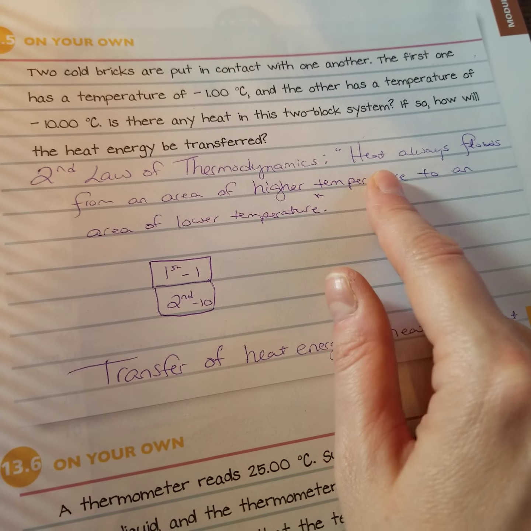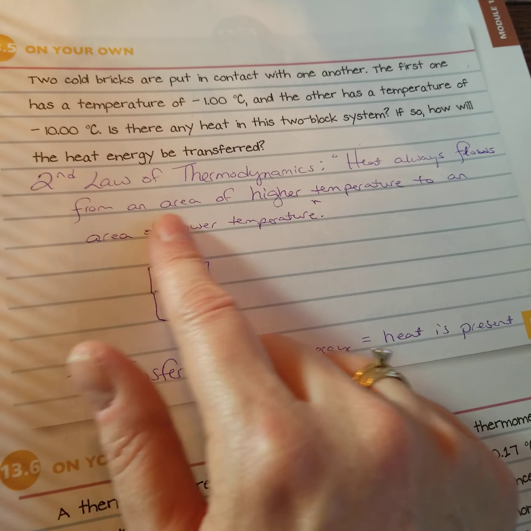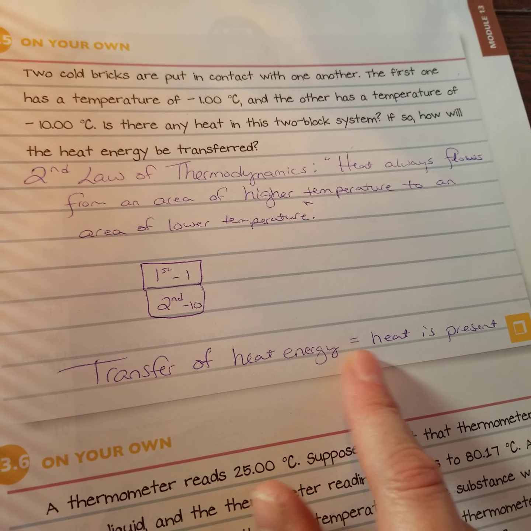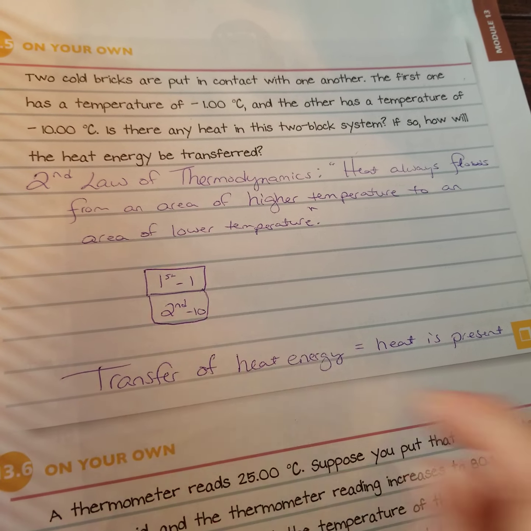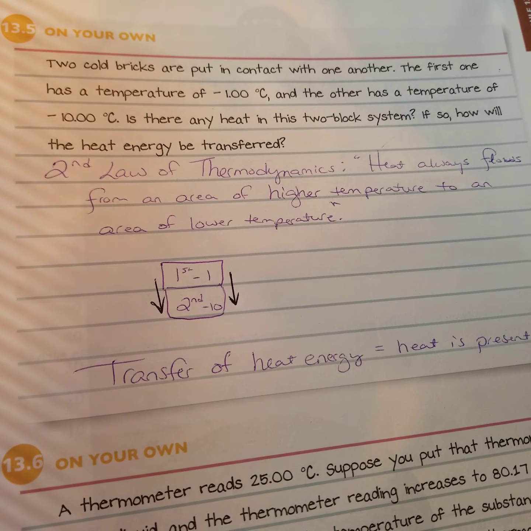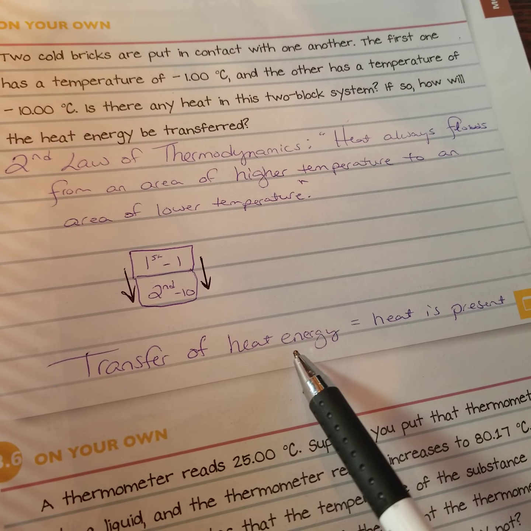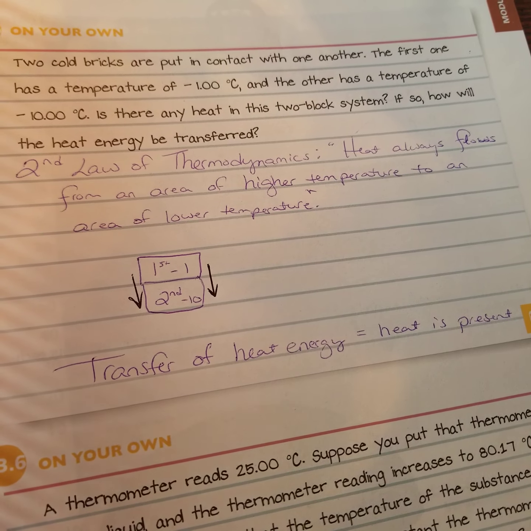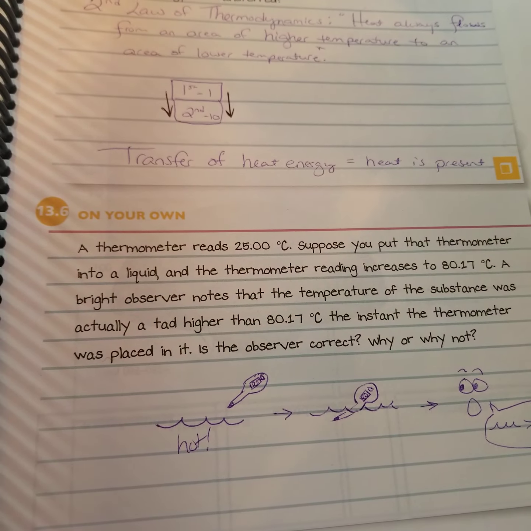As I said before, the second law of thermodynamics states heat always flows from an area of higher temperature to an area of lower temperature. So the transfer of heat energy happens because there's a higher temperature and a lower temperature. It's going to flow down into the colder one from the warmer one, even though it's not hot. And that transfer of energy means, quote, heat is present. Even if it's not hot, heat is just that transfer of energy. So that's a yes, it did.